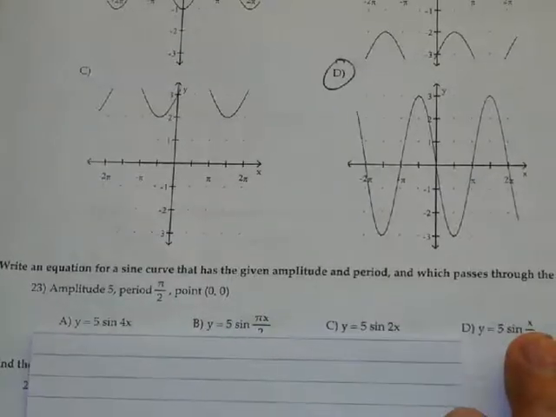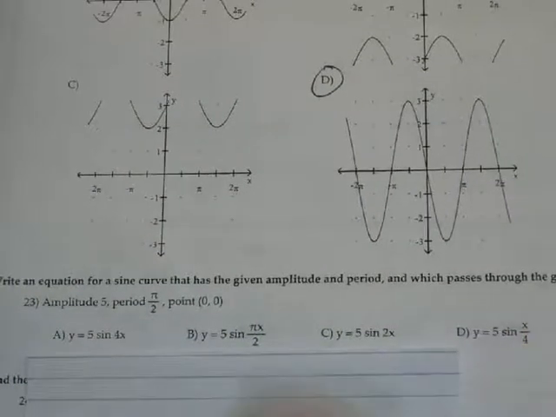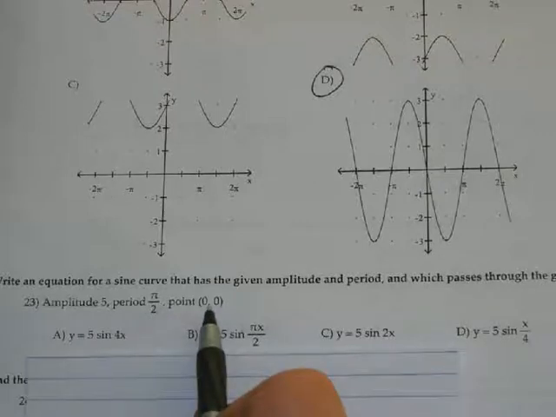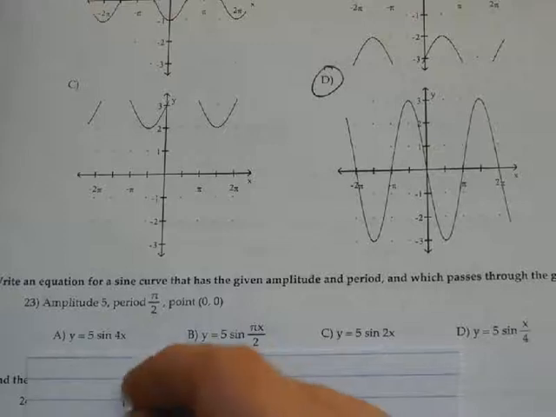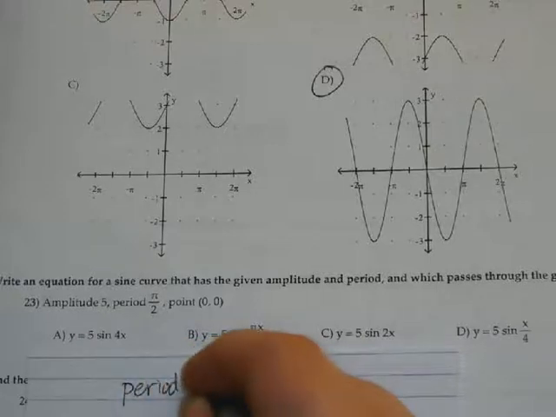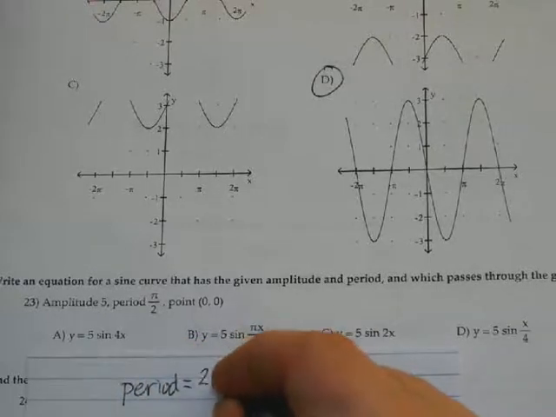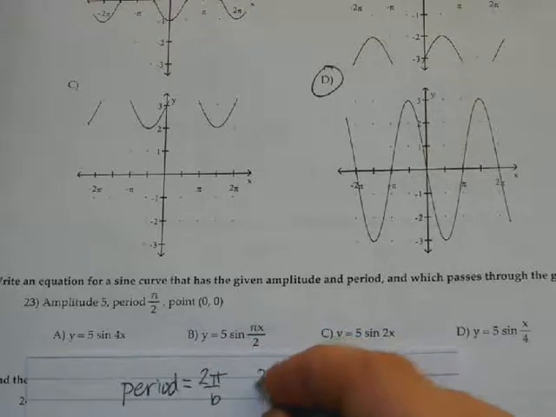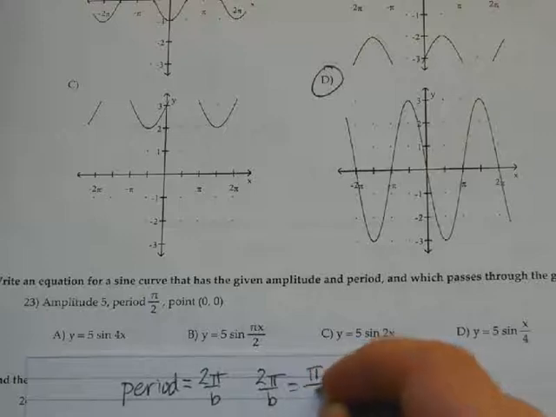Number 23, I'm going to write an equation for a sine curve. The period's pi over 2, starts at the origin. So we need to find b. Period equals 2 pi over b. So we know that 2 pi over b is equal to pi over 2.